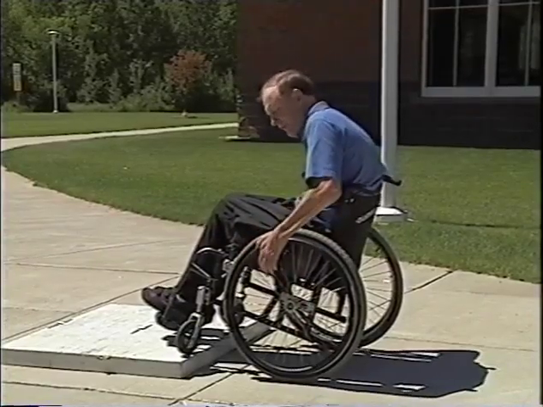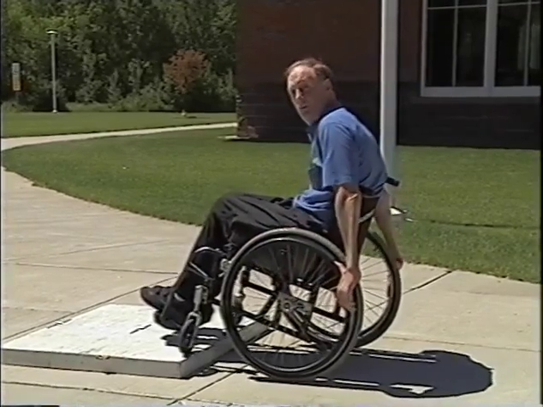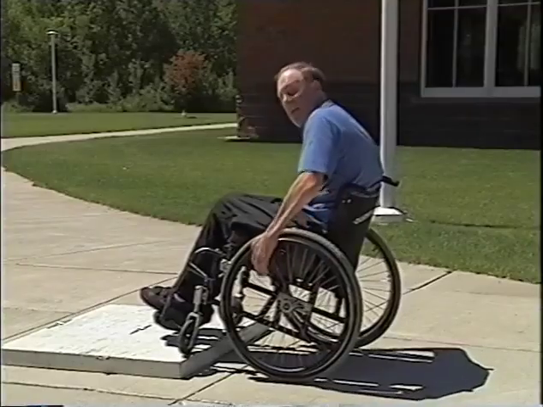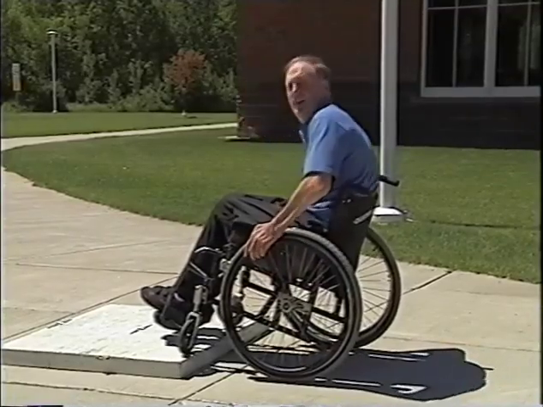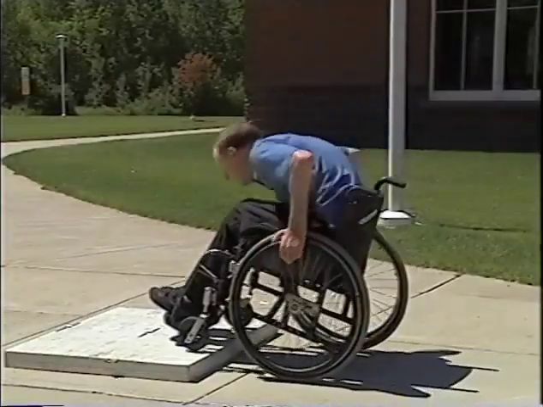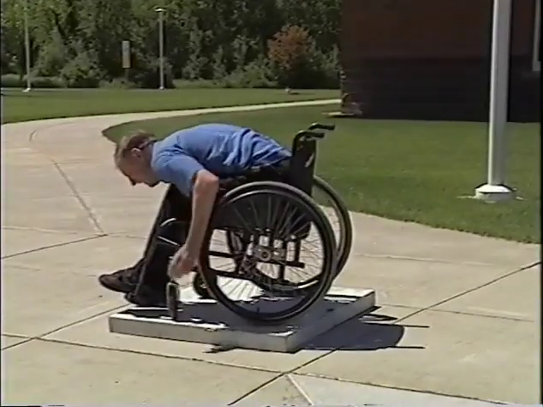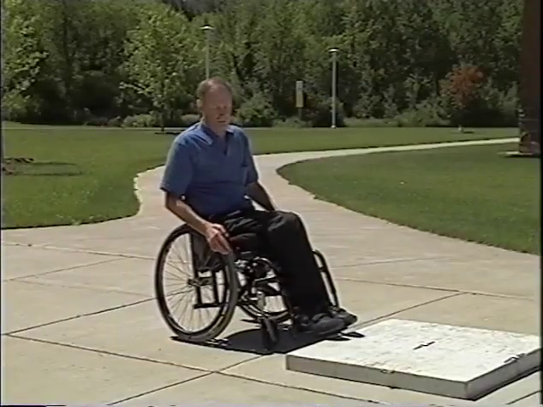So your hands are in front of the axles. Don't be back here because you'll be pulling the chair up when you go to pull. So pushing down, make your body go down first, and then when it stops moving, you push. So just, all right, and pushing forward, and we're up.